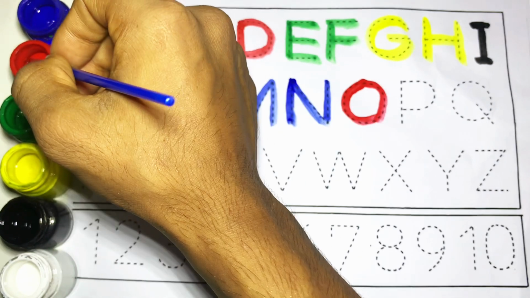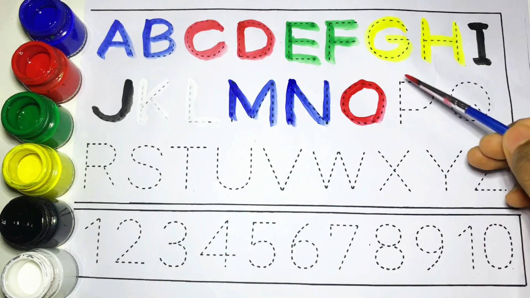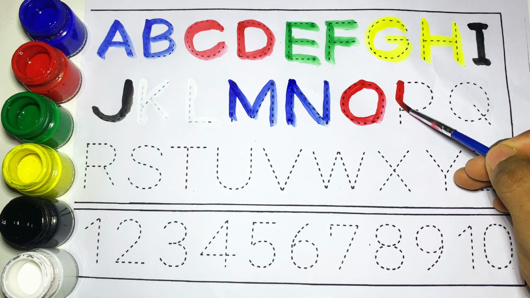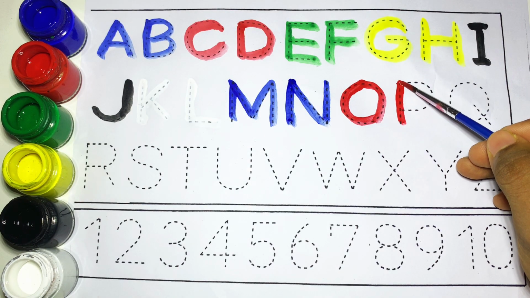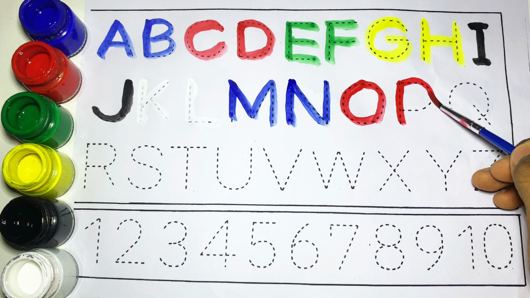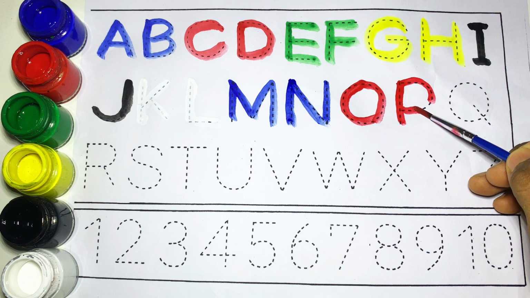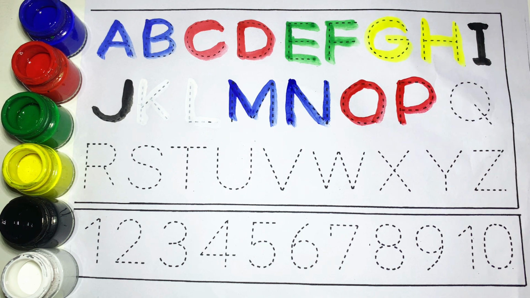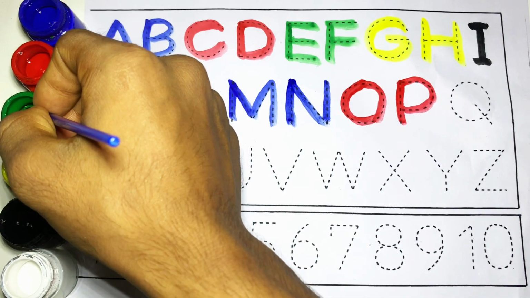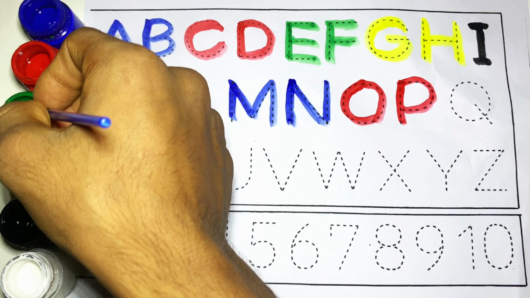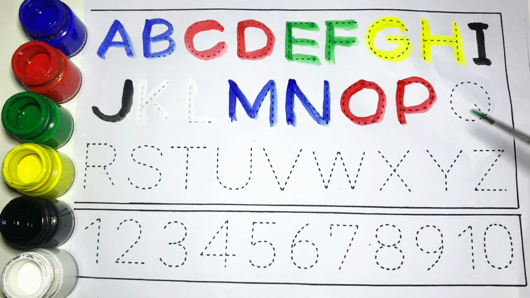Kids, again use red color and draw P. P for parrot, P for penguin. The alphabets of P. Kids, now draw Q. Q for queen. The alphabets of Q. And use green color. Green color.